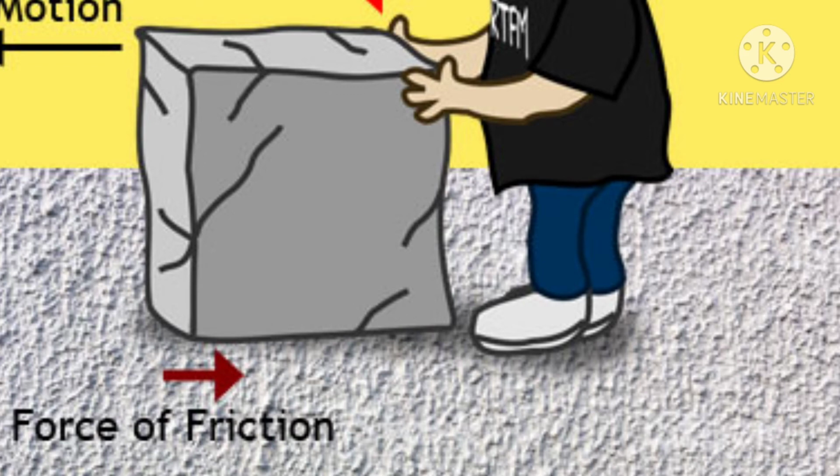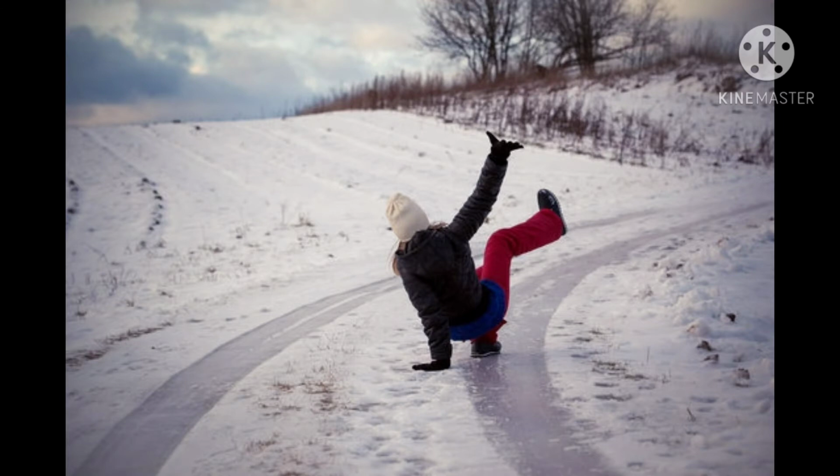Children, when you roll a ball on the ground, it slows down and finally stops after some time. This is because of a force called frictional force, and this frictional force is very important. Children, we would slip if frictional force is absent. On a smooth surface, the frictional force is less, so we can fall easily on the smooth surface, as you can see in this picture.